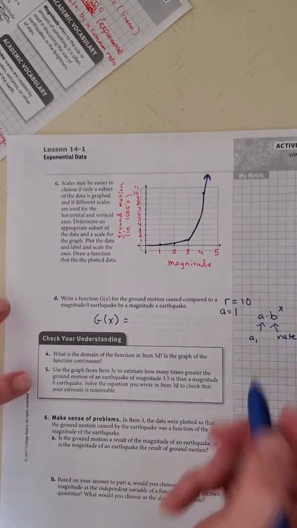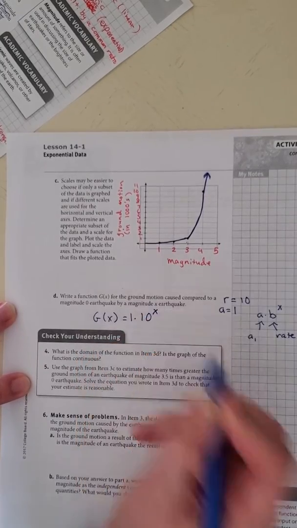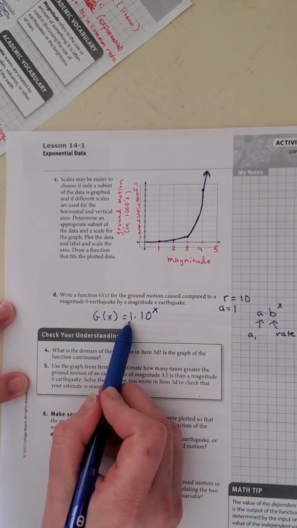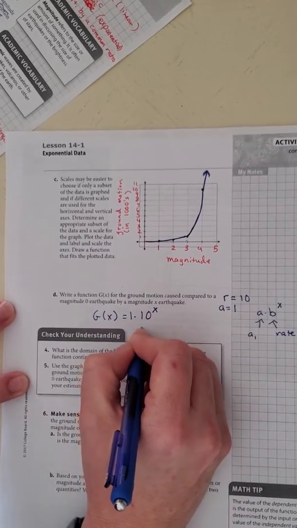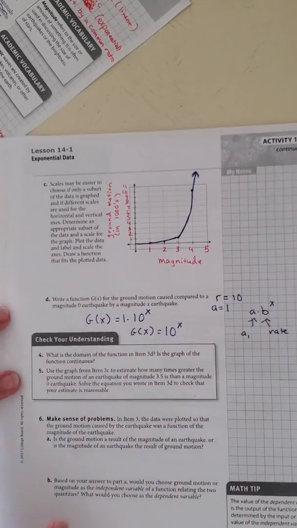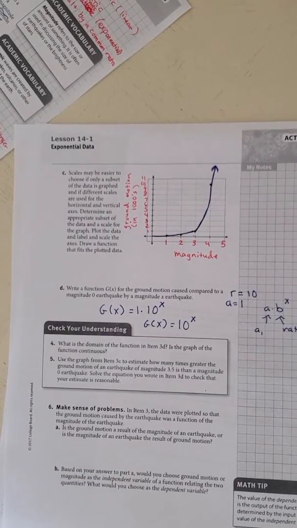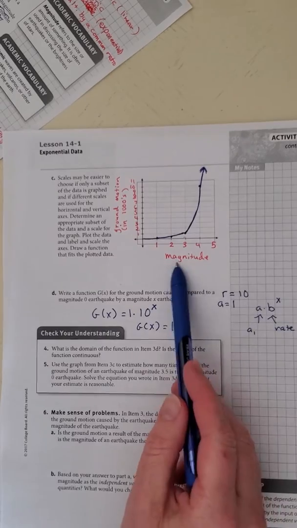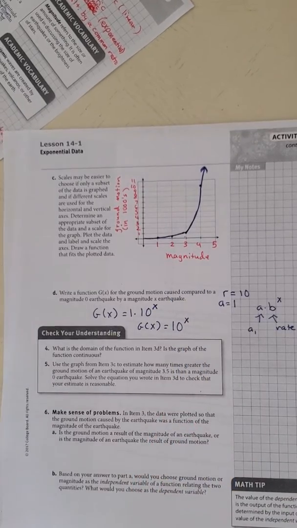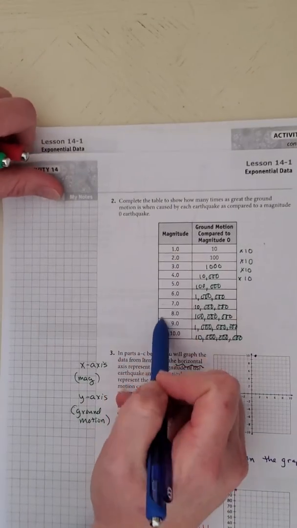And so our function would be 1 times 10 to the x power. We don't really need to write multiplying by 1, so I'm going to rewrite this. G of x equals 10 to the x power. Now, whenever you write a function, you should always confirm that when you plug in values for x, x is our magnitude, that we get out the proper values for y. So I'm going to verify that here.